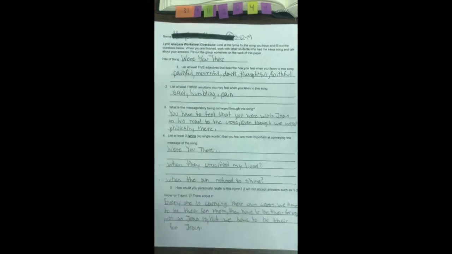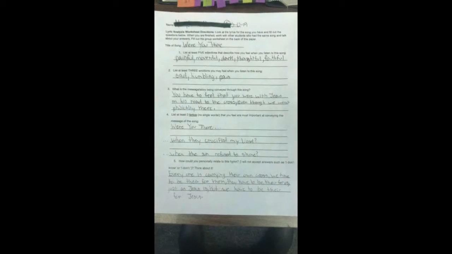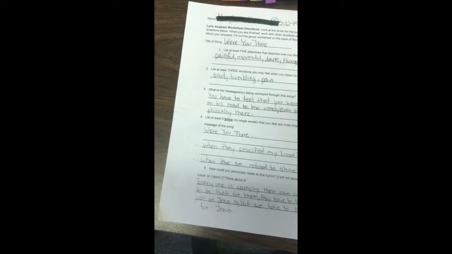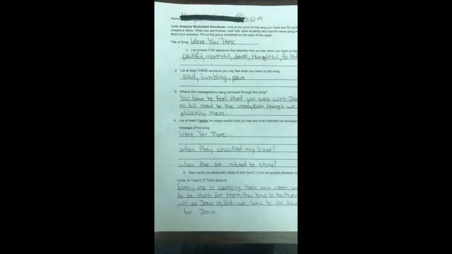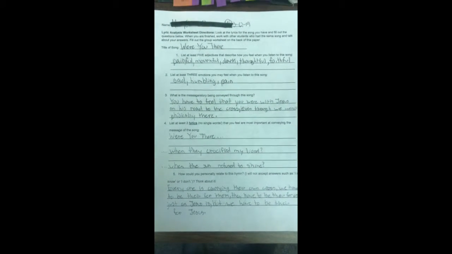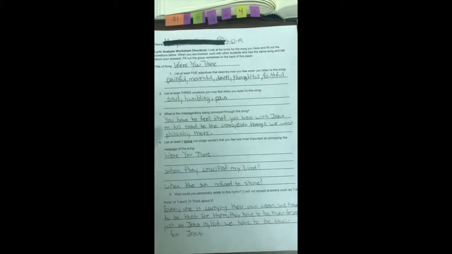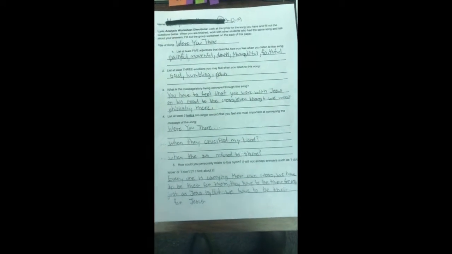If we look at the other one, this student, she's on not an incredibly low reading level, but she's not quite where she should be. So I gave her a more simple song called Were You There? It's very repetitive. Only a few words change. I mean, you can see the first few words are the same in all 6 lyrics. But she still had to answer the same questions, and she did a great job with it. She has her adjectives, emotions, the message, the lyrics, and how she can relate to them.